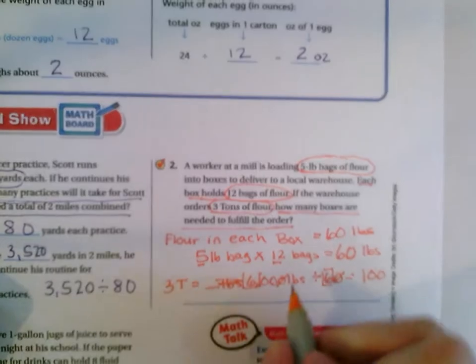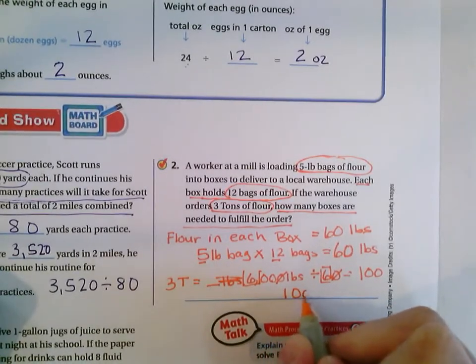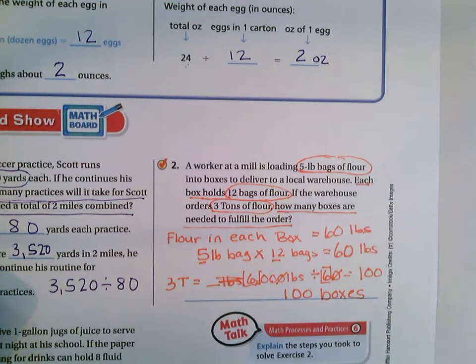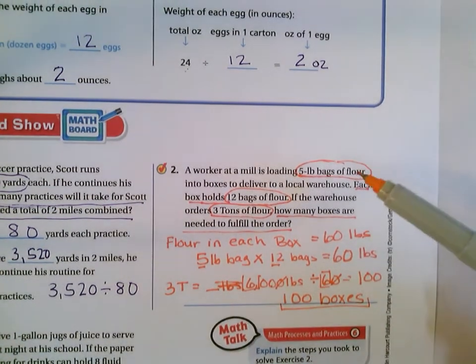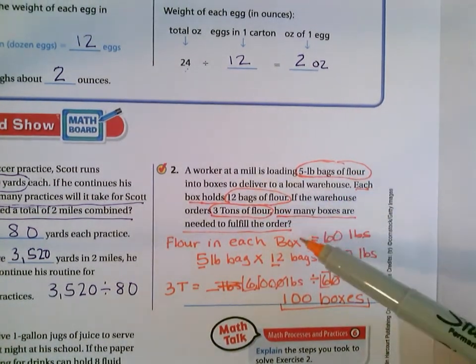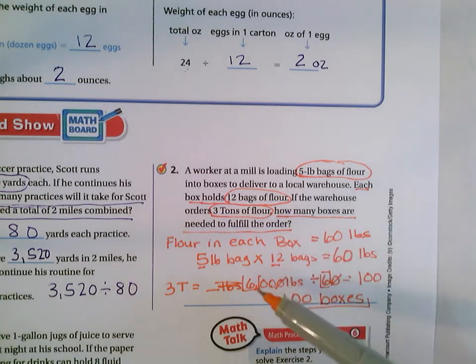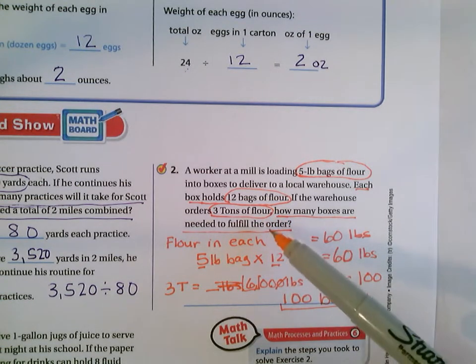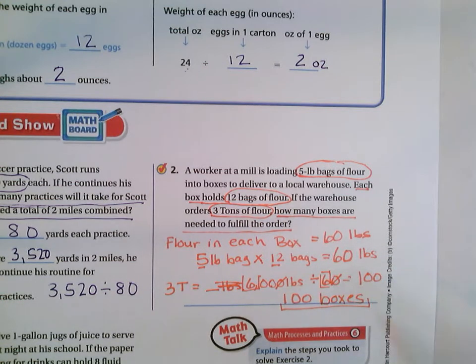So either way, I'm going to get 100 boxes. We're going to need 100 boxes of flour to equal the 3-ton order. All right, so again, we had to find out how much flour was in each box, and then we had to figure out how many pounds they needed, and then we divided the number of pounds that they needed by how much flour was in each box.